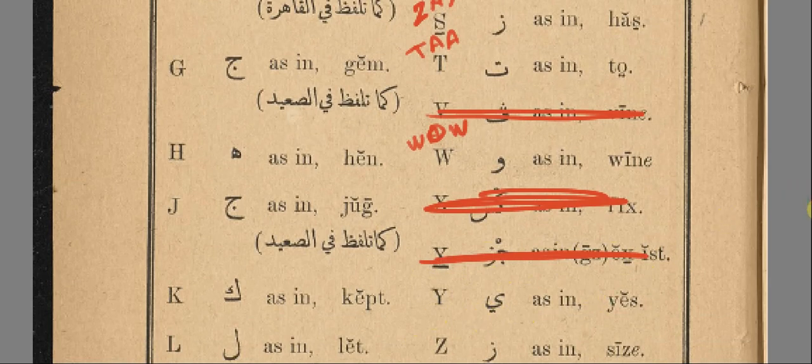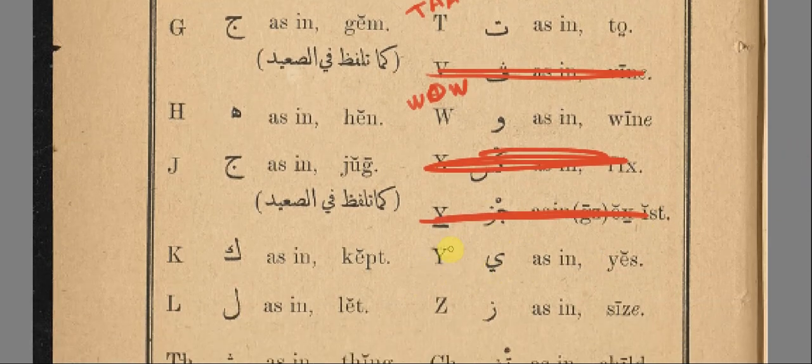They also have this Z here, as in "size". You also have this in Arabic, in a different way, depending on the movement. So Z, Zain, Za.